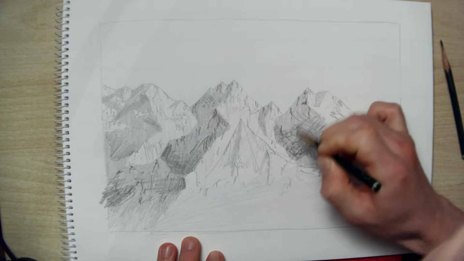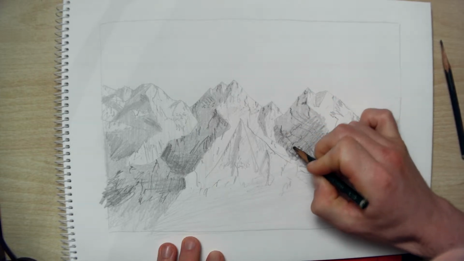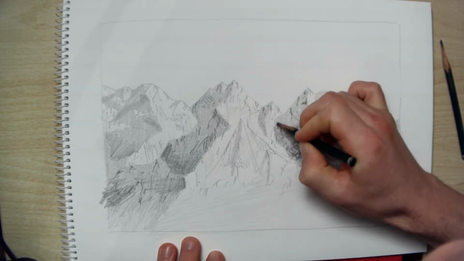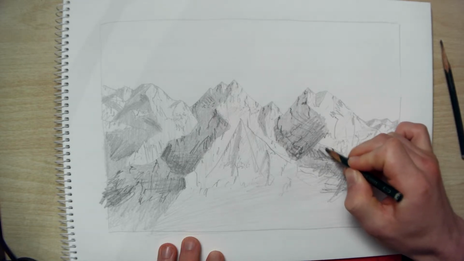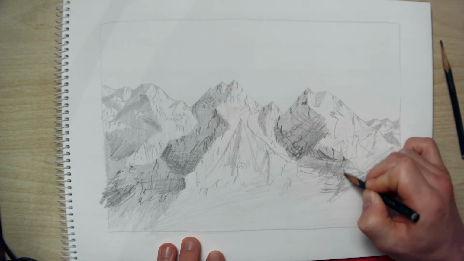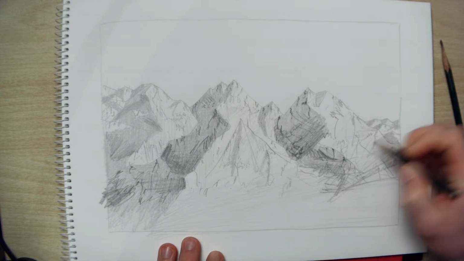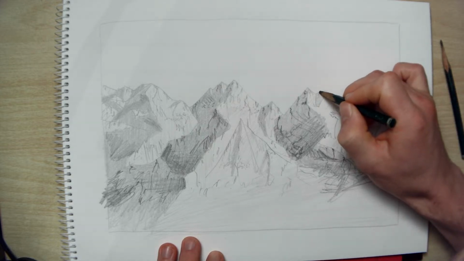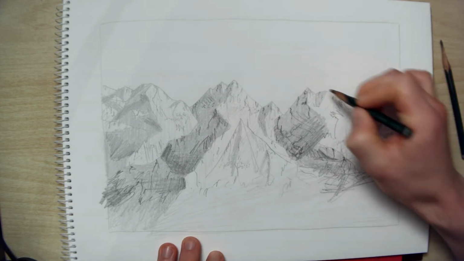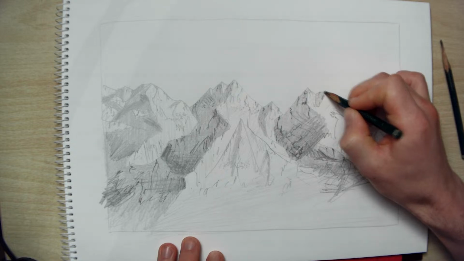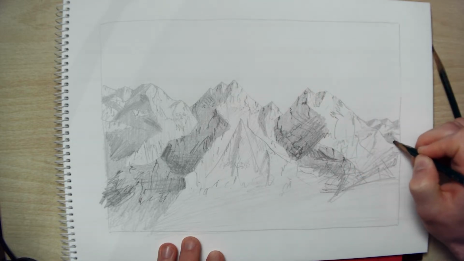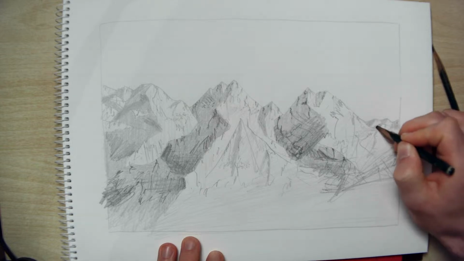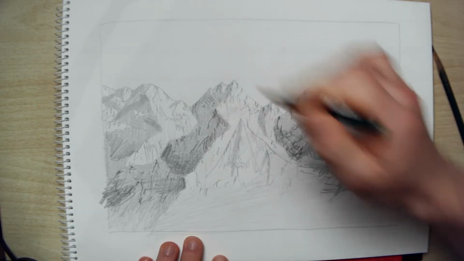Maybe some more random lines. Okay. A little bit for this one. Like so. And then just a couple of details in the shadows right here.